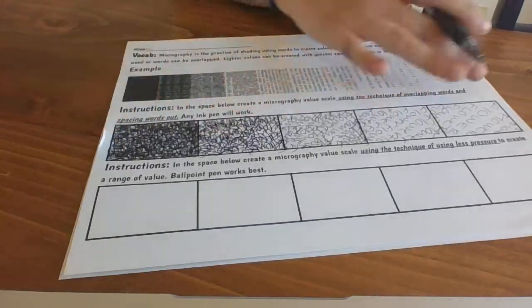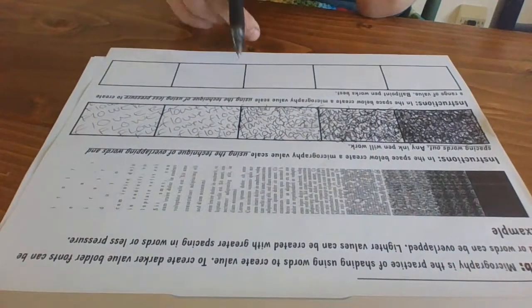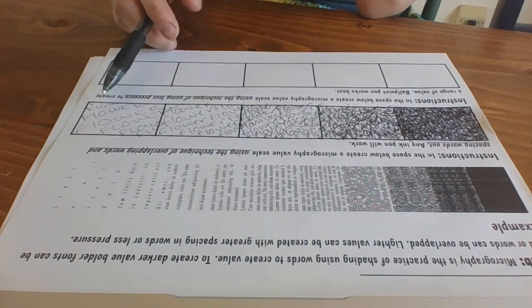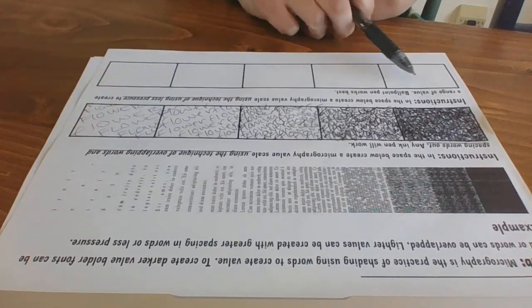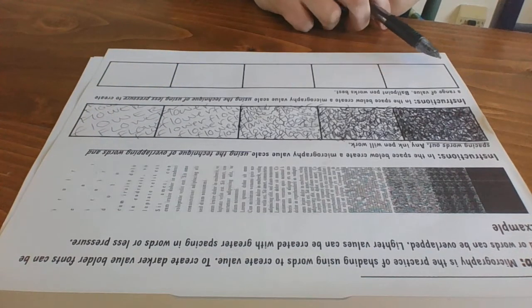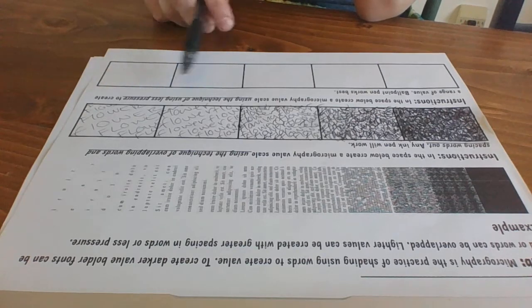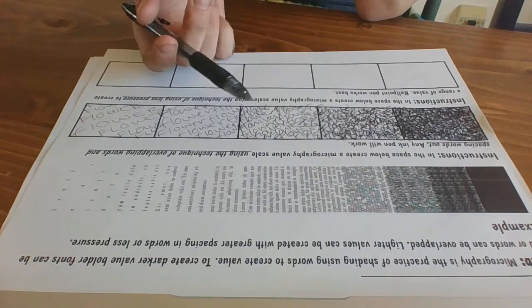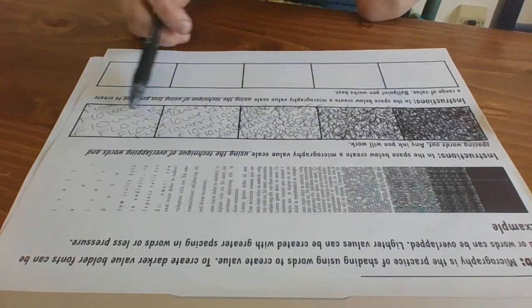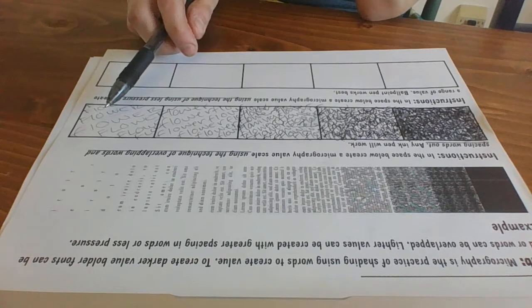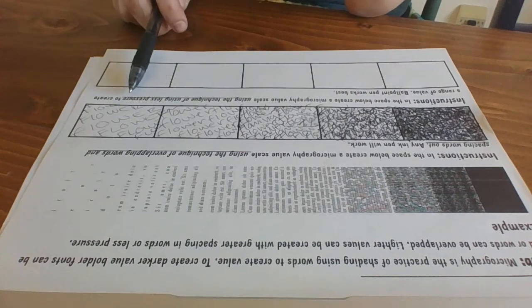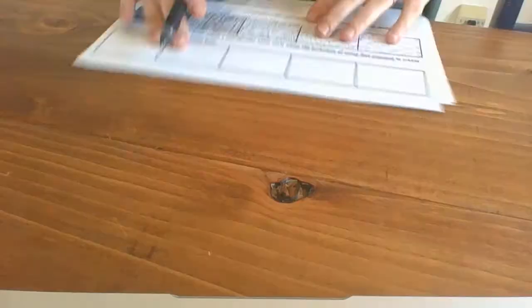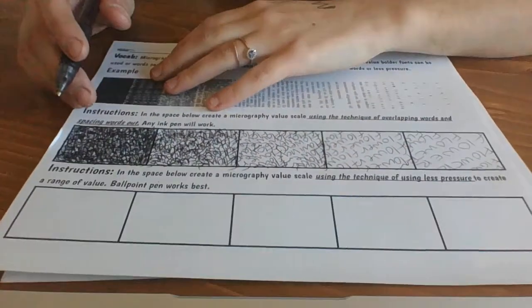All right, so that's the first method, method one, using words to create value by overlapping. The next one, we're going to create a value scale using more and less pressure. For this one, you would really want to use only a ballpoint pen, the kind of pen I'm using right now. The top one that I just showed you, you can use any kind of pen, but since this one is based on pressure, it has to be a ballpoint pen because that's going to give you different values. So I'm going to flip it over so you can see a little bit better.